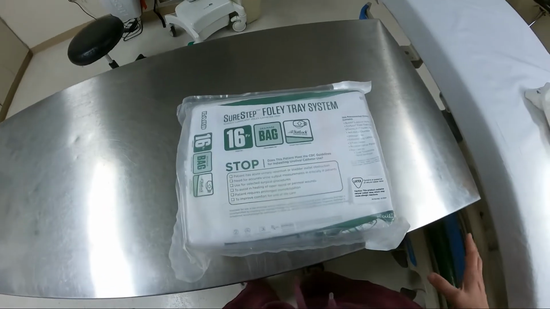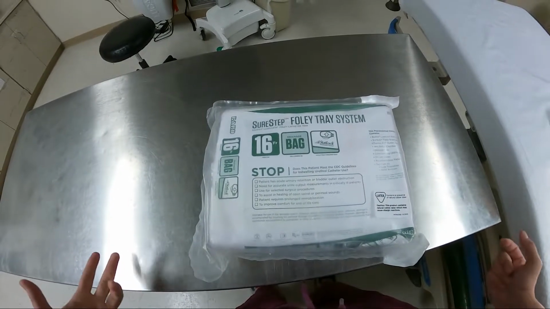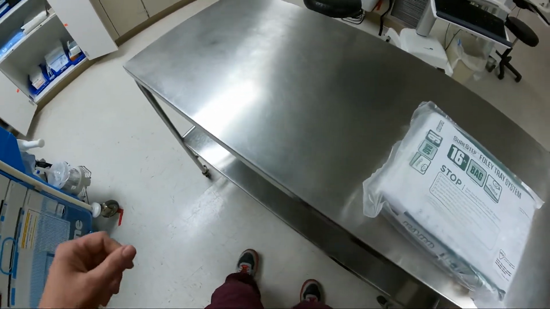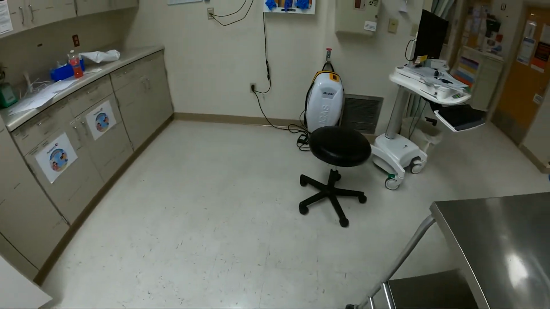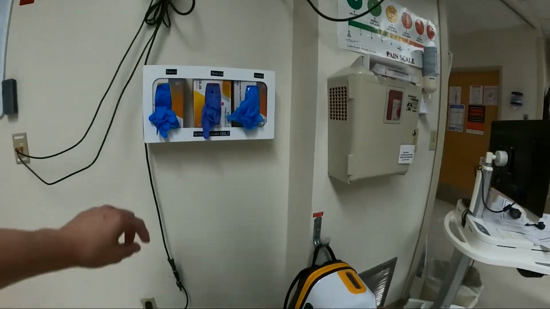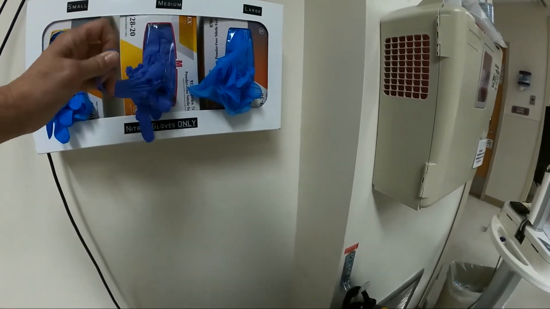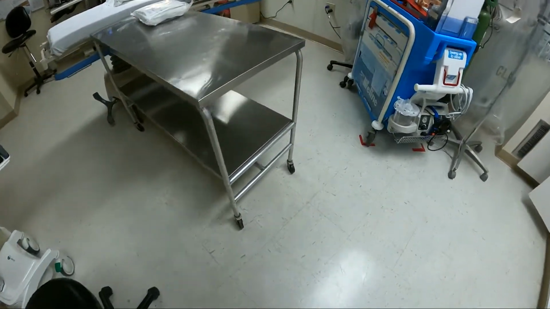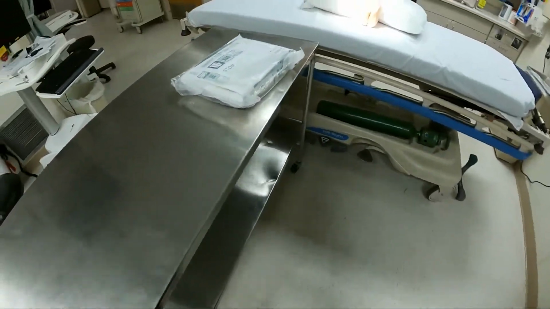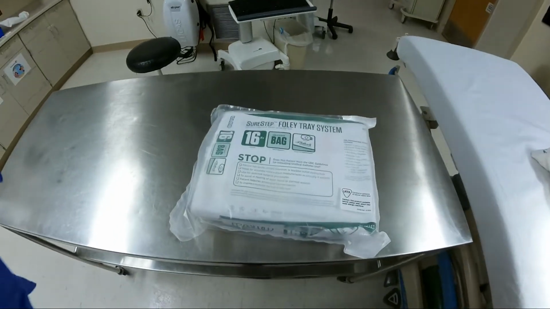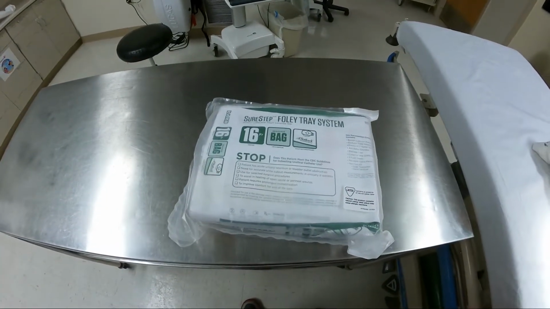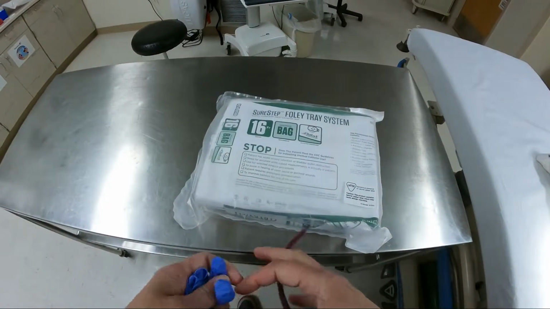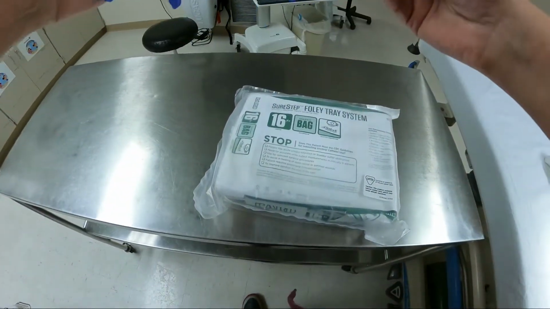So the first thing we're going to do is put on gloves. So give me a second to run over here and get our gloves. And we're going to do hand hygiene. Besides line placement, there's no other time that hand washing could be nearly as important as when you're putting in a Foley. So wash your hands, put on gloves.